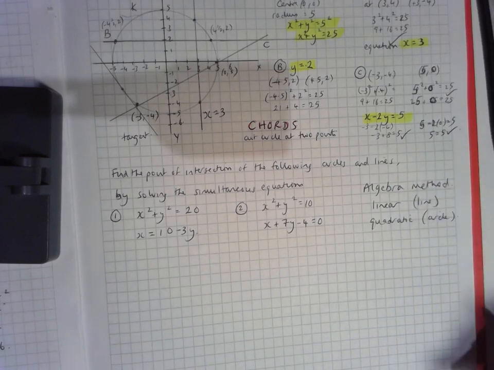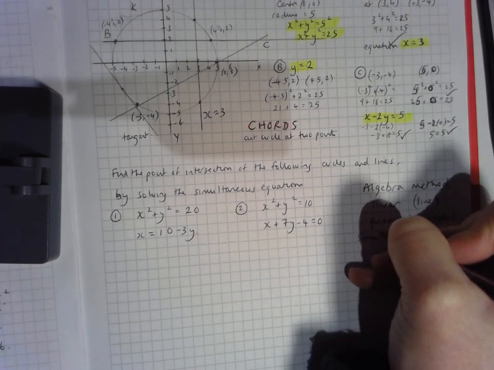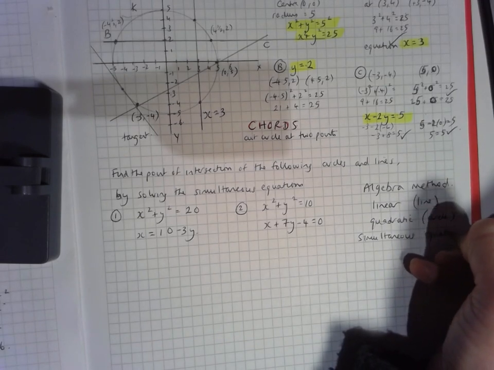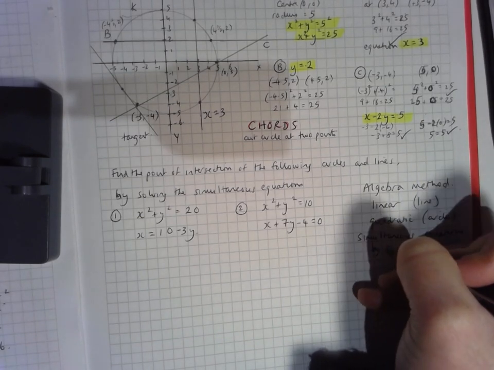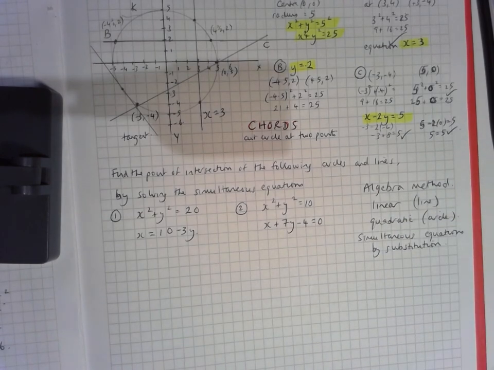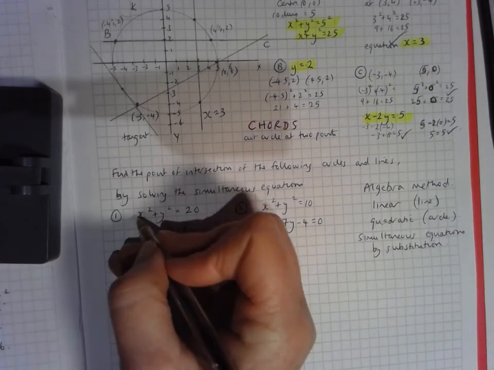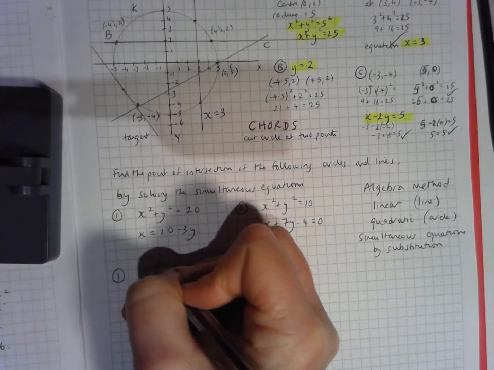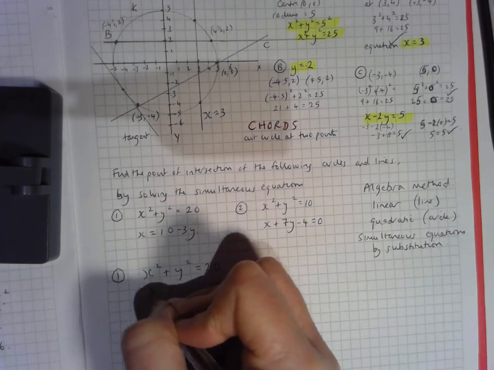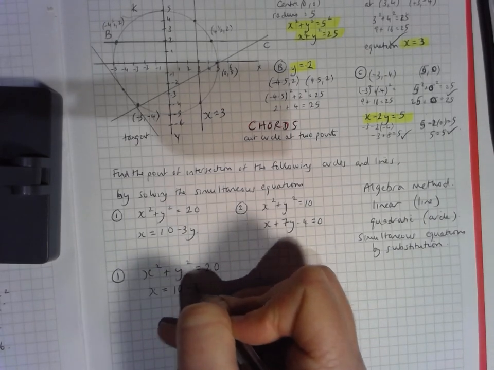So simultaneous equations, and the method that we use for solving simultaneous equations of these kind is by substitution. So normally when we solve simultaneous equations, we solve them by a process of elimination, but with these we solve them by a process of substitution. So what happens is, these are our two equations. So let's take the first pair here. We've got x squared plus y squared equals 20. X is equal to 10 minus 3y.